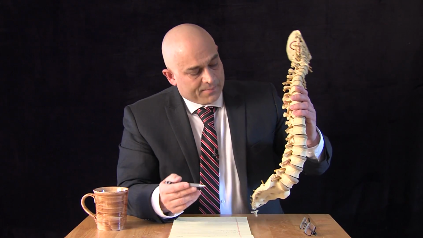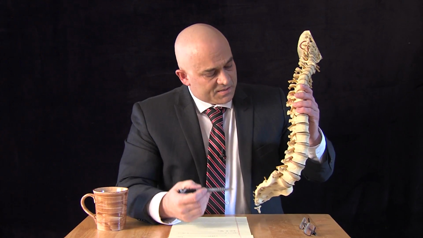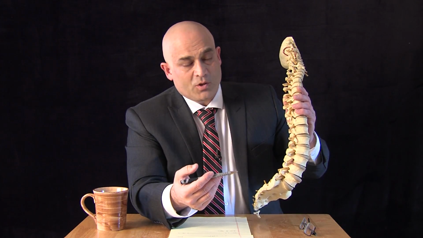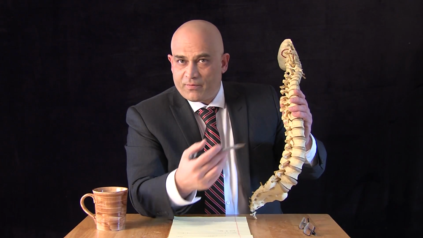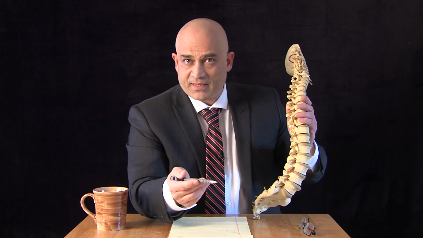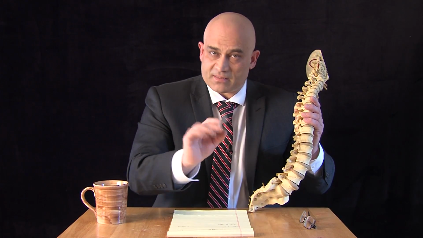However, what happens in most instances today in modern day America is that patients that have these symptoms undergo courses of what are referred to as conservative treatment. So they'll undergo physical therapy, some chiropractic care. Their doctor may prescribe them some anti-inflammatory medications, some muscle relaxants. And for the most part, most of these patients get better.